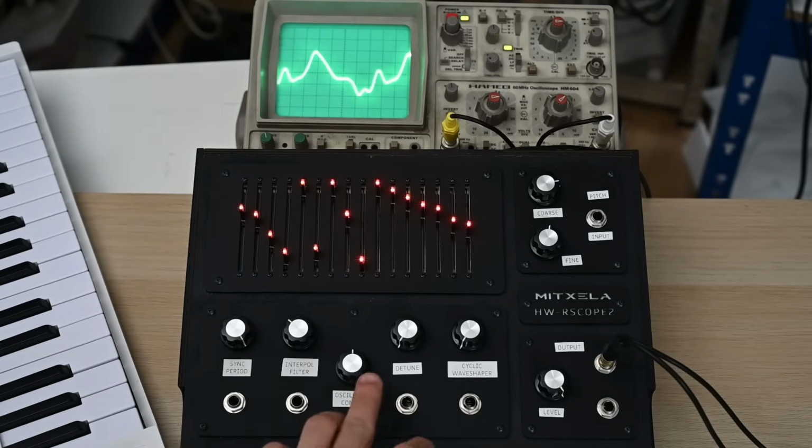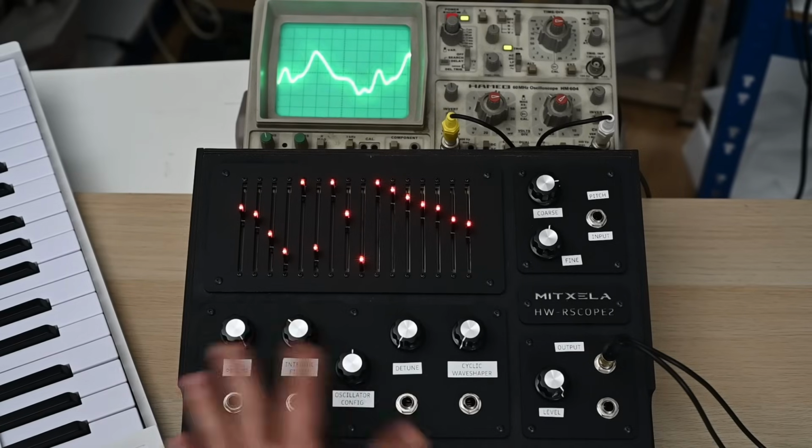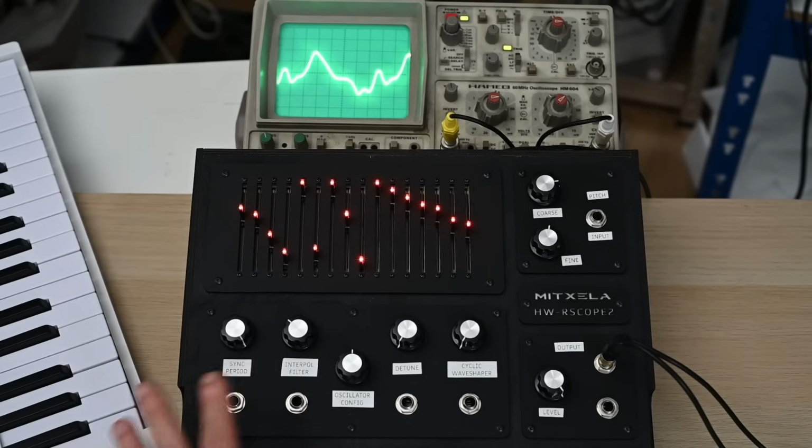The middle knob controls the number of oscillators, and the detune knob sets their spread. We can have up to 4 oscillators in 2 modes, clean or dirty, unison or chaos.